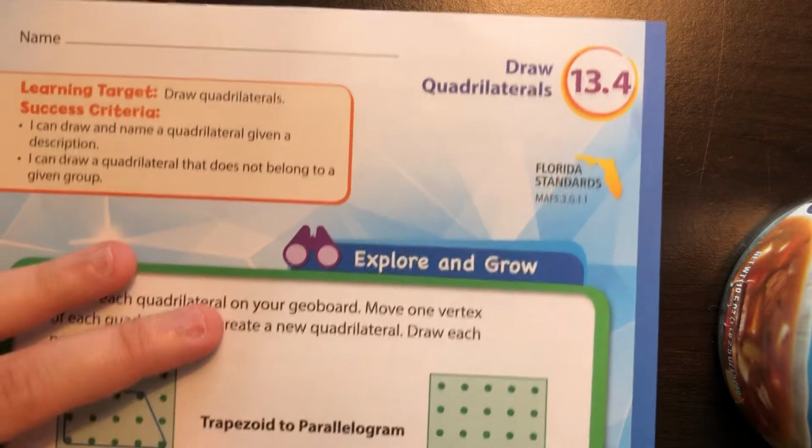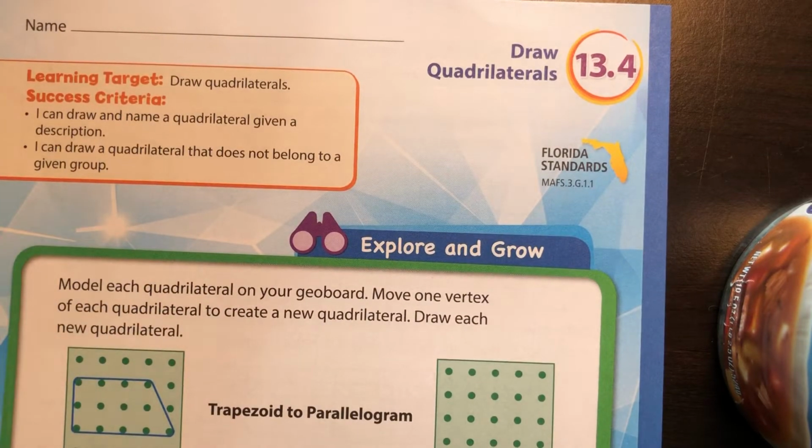Today's third grade lesson is to draw quadrilaterals. That's right, today you will be drawing. I want you to do the best you can. You don't have to break out a bunch of rulers and measuring tape. You're just going to do the best you can for this, okay?